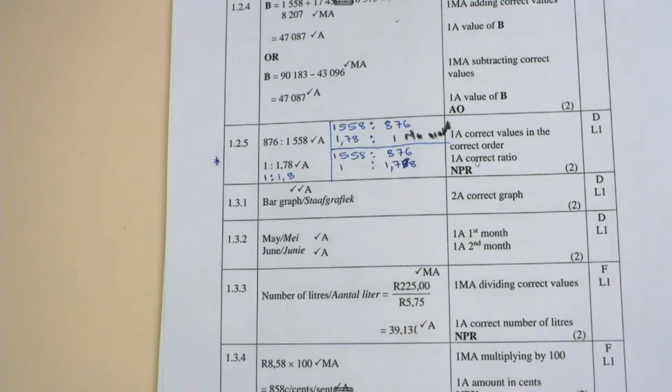There's no option for that one. So learners should take 225 and divide it by the value for November, which is 5 rand 75, and then the answer will be 39.13 liters.